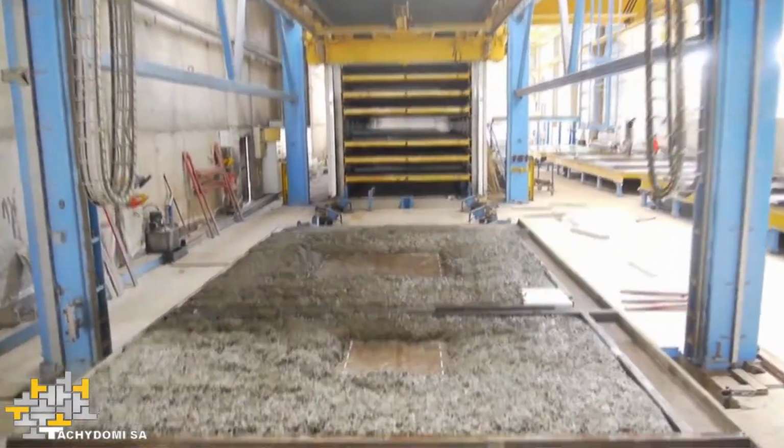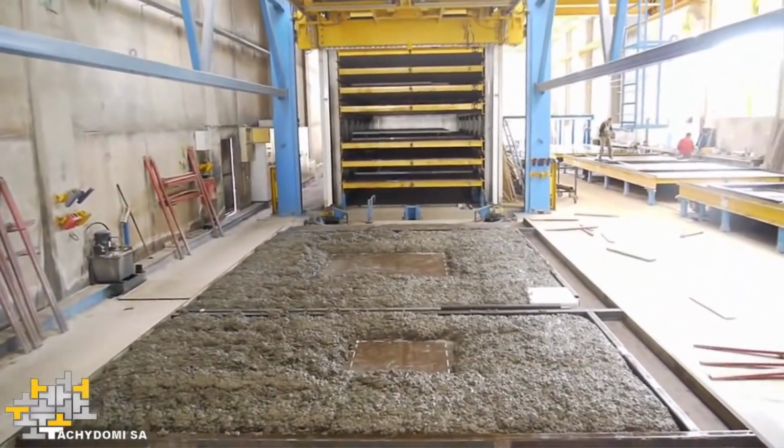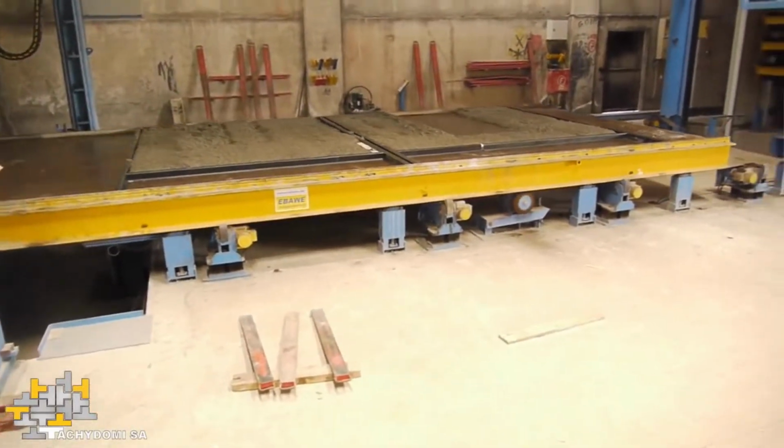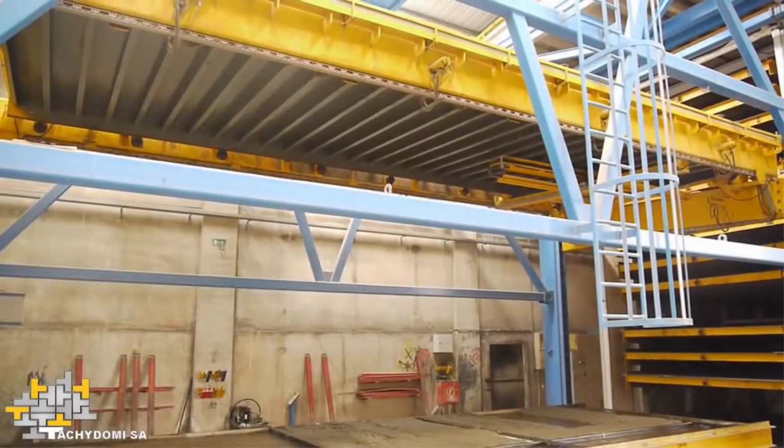Can you see this is a continuous operation? People on the other side are starting to do the initial stages, okay, of what was done on this slab.